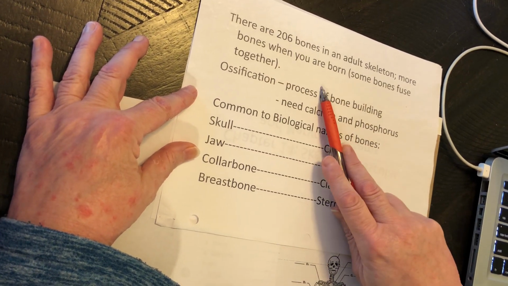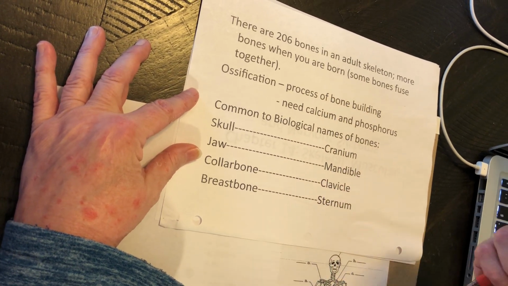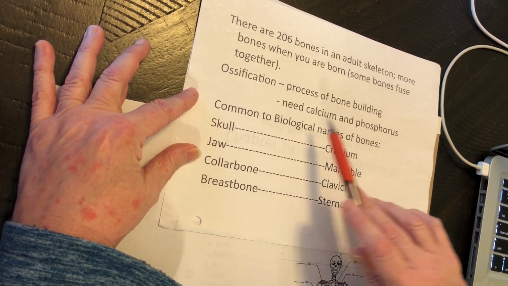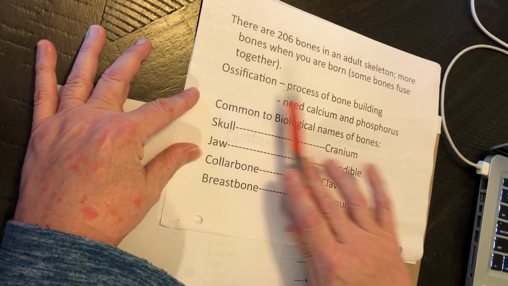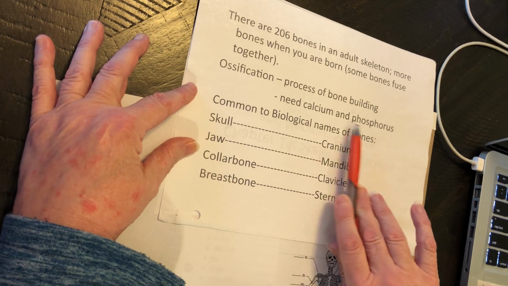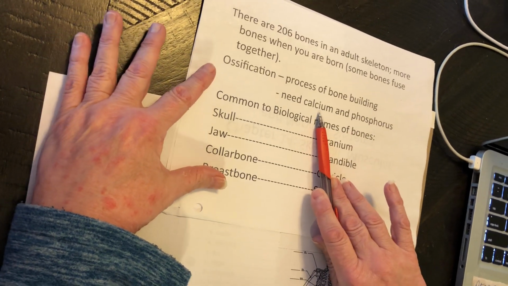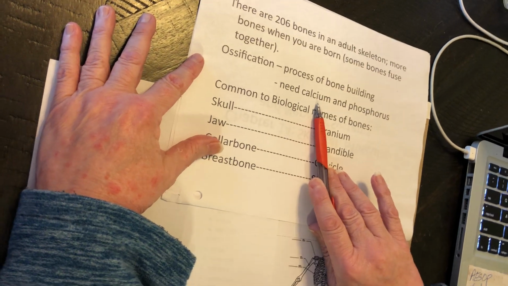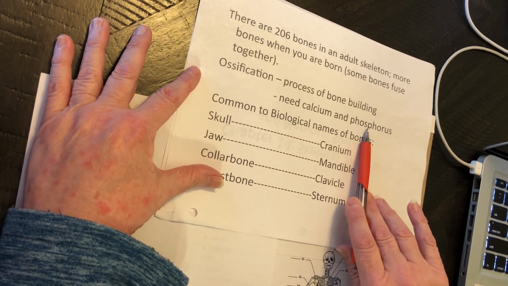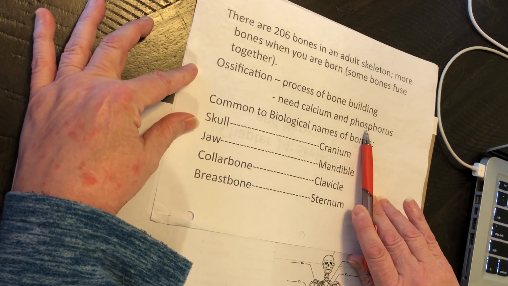And in order to have the bones fuse together, or if you break a bone, you have to have the process of ossification, bone building. And look what you're going to need: calcium and phosphorus. Ooh, common elements. And I know you know where you get calcium from. That's your dairy products. So drink your milk, have your cheese. Phosphorus, you're probably not aware of where you might get it from.